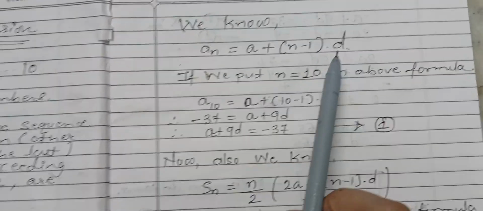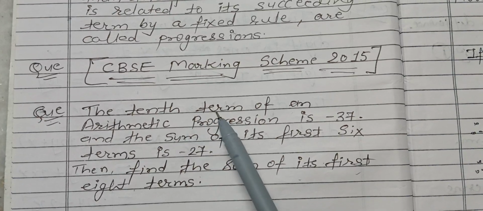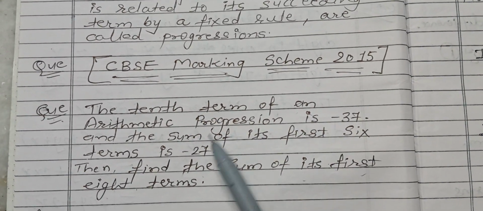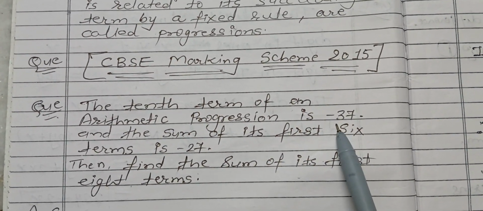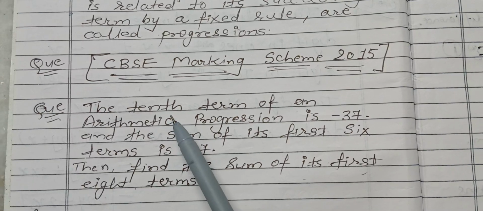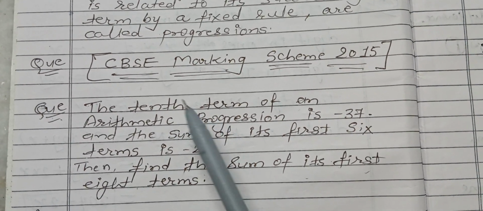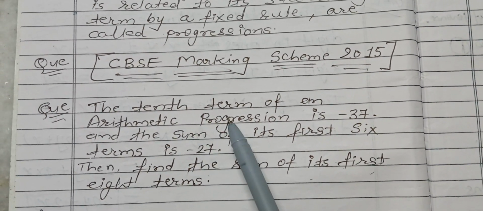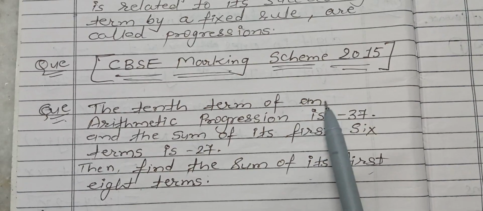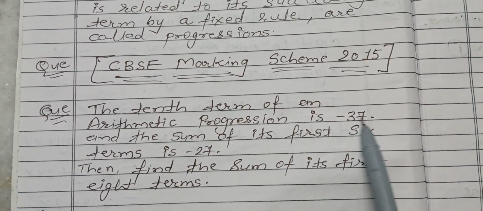Okay, so in the question it is given that the 10th term of the arithmetic progression is minus 37. So our n is 10 here, and the term's result is minus 37.